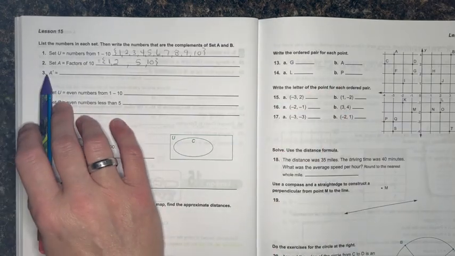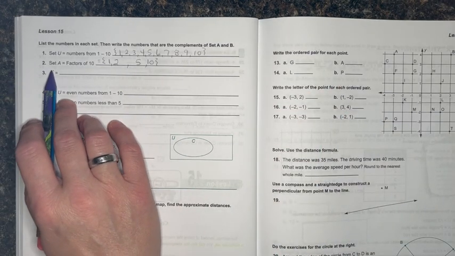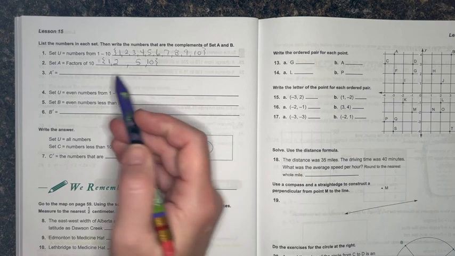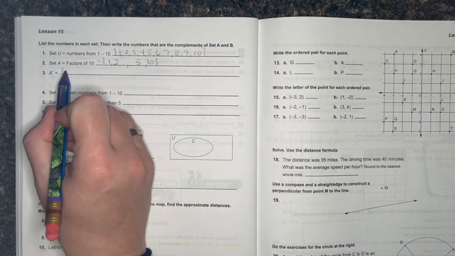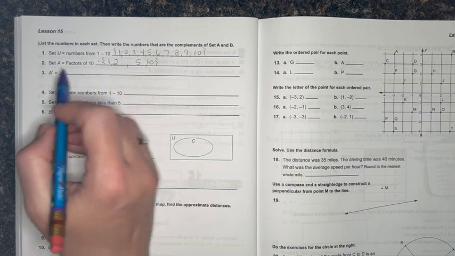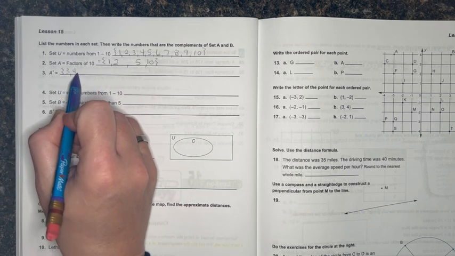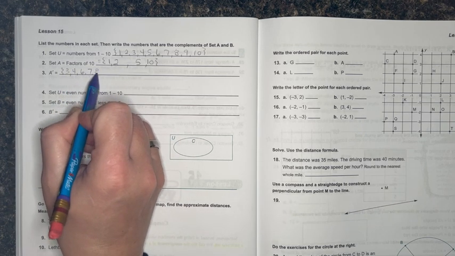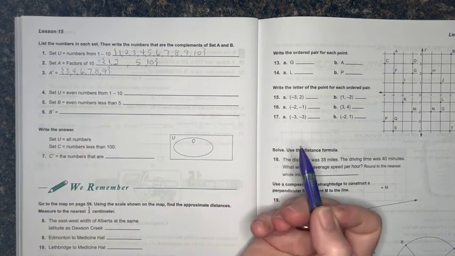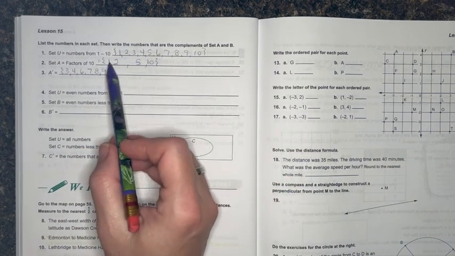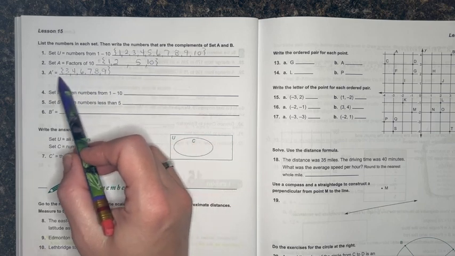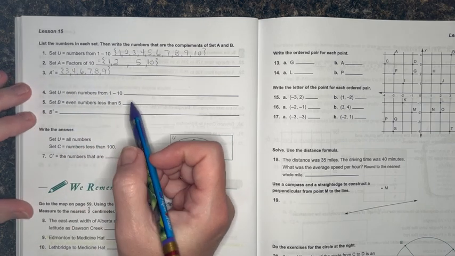Okay, so A prime, the complement of set A, are all the other numbers, right? So not the 1 and the 2, but definitely the 3, the 4, the 6, the 7, the 8, and the 9, right? Whatever was in the universal set that didn't land here lands as the complement of it.